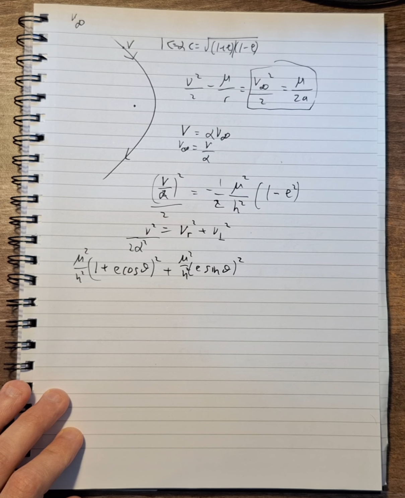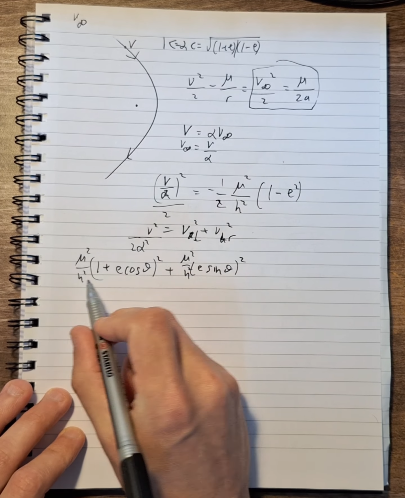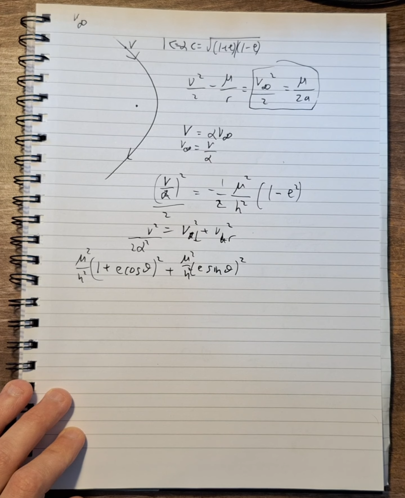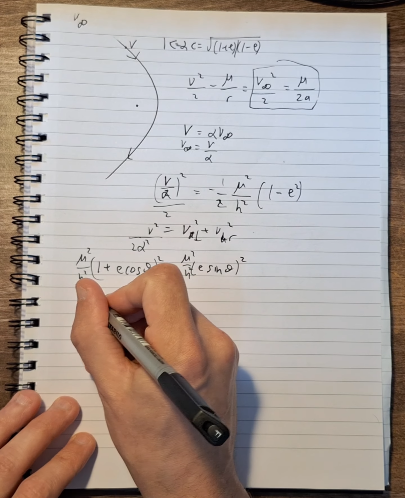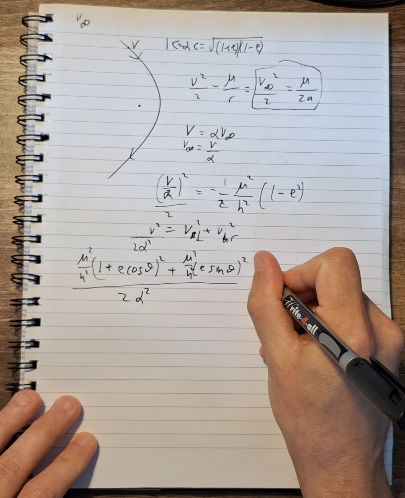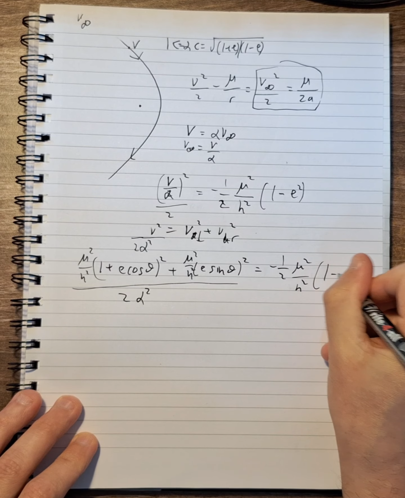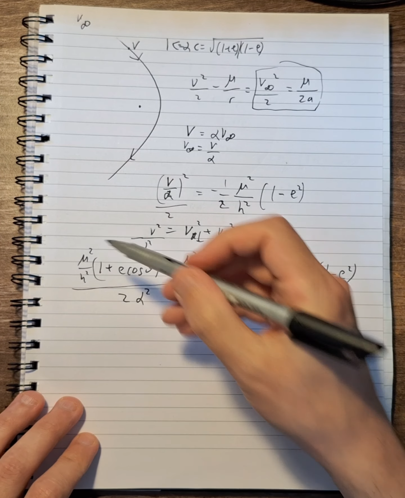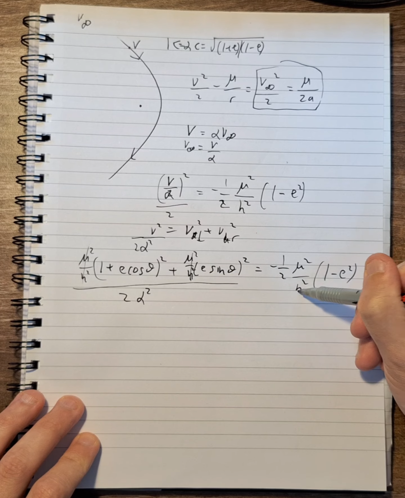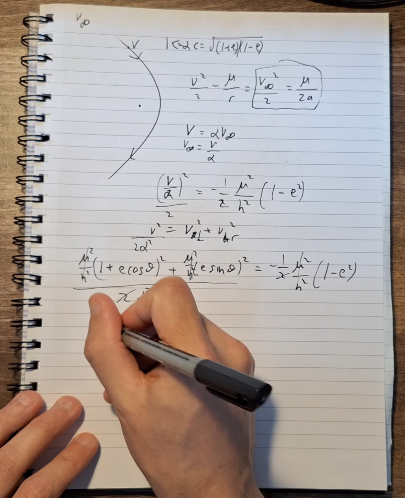Those are on pages 72, 73. I've got it the wrong way around: this is azimuth, this is radial. And then that's over 2 alpha squared, so that equals minus a half mu squared over h squared times 1 minus e squared. Now you may have already noticed this can cancel, so these are gone. This 2 cancels the half, so we end up with a much simpler setup.